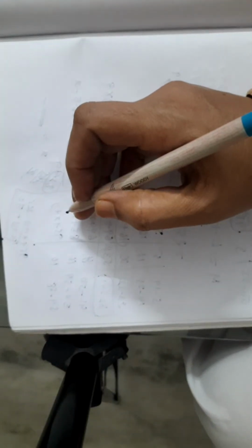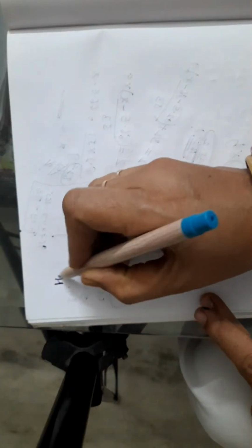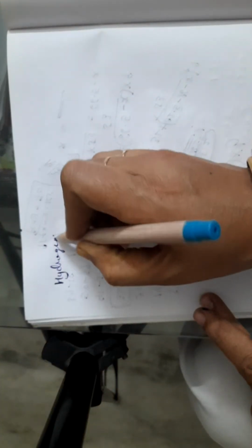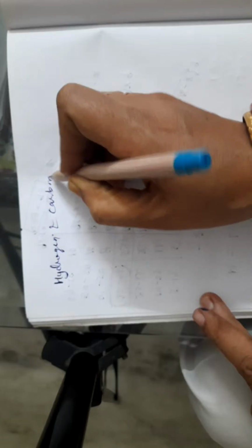So let's start with the chapter Hydrocarbons. Here is the main gist of the chapter, carbon and its compounds. They are called hydrocarbons. Why are the compounds of carbon called hydrocarbons? As the compounds are mostly made up of carbon and hydrogen, we call them hydrocarbons.